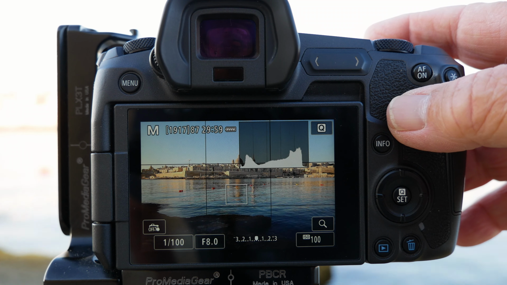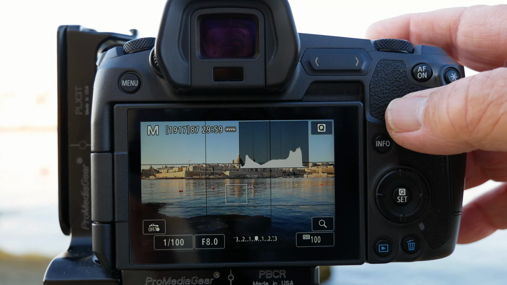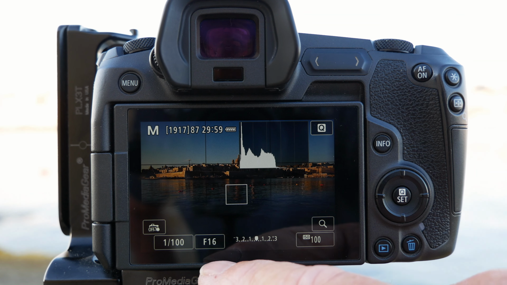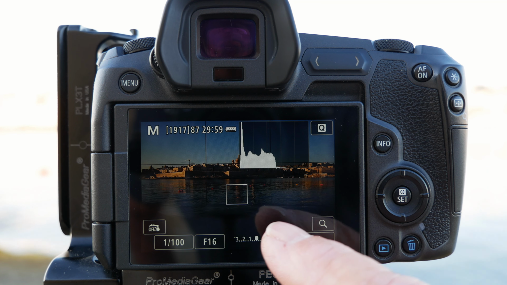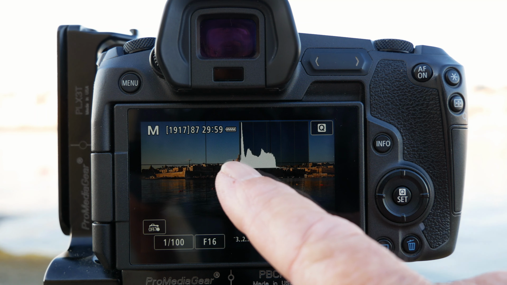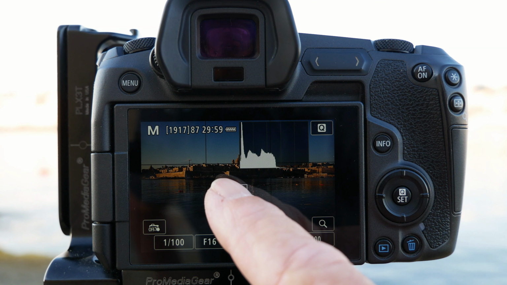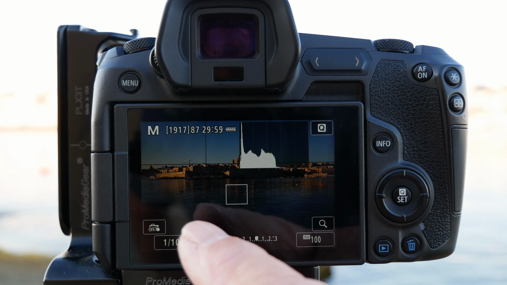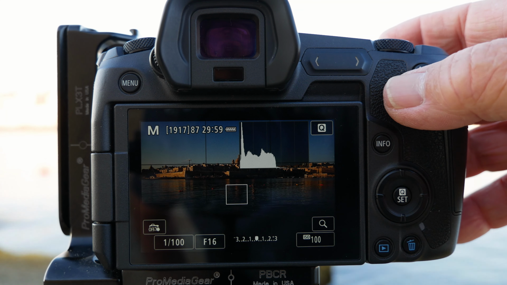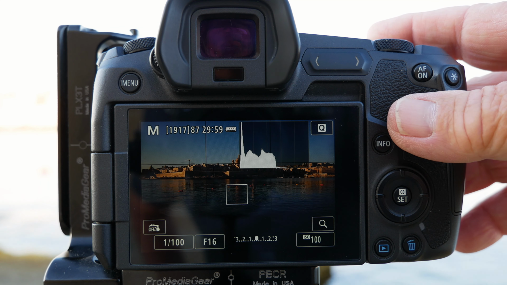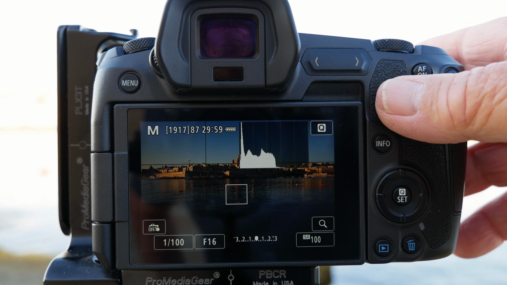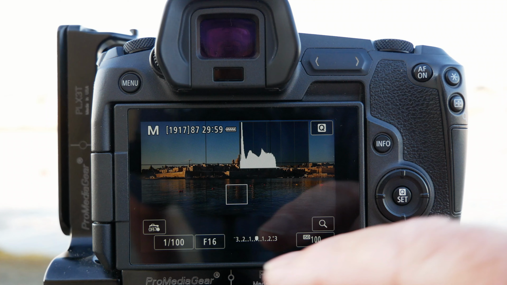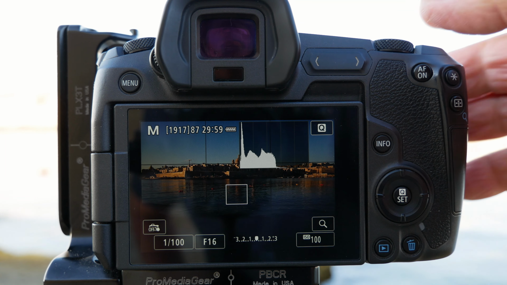And just imagine we started off at around F16. As you can see, we're bunched all to the left. We have clipped shadows or blacks, and you can see the exposure overall is not very good. But I want to stay on F8. So I set my aperture here to F8.